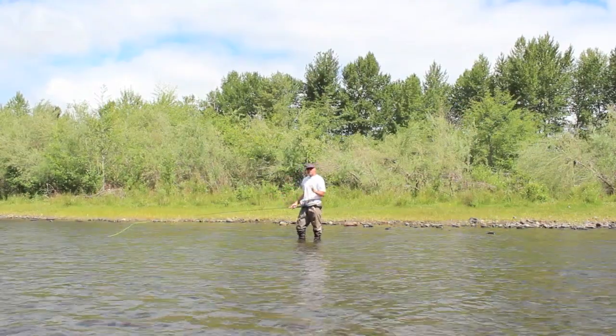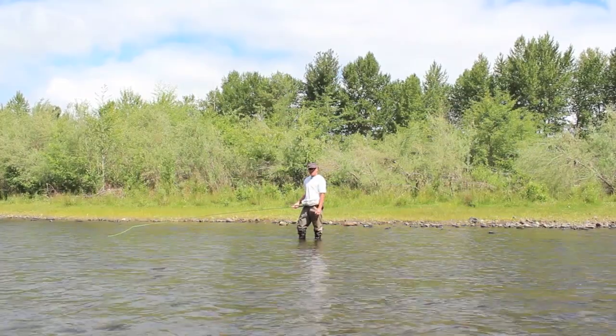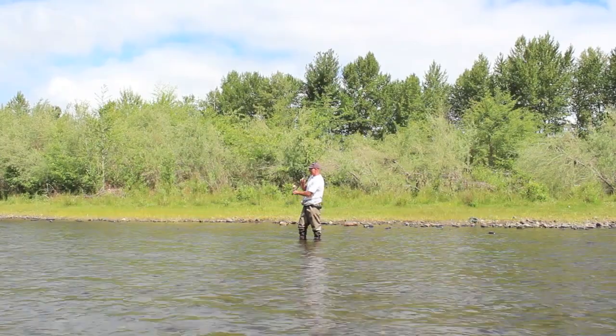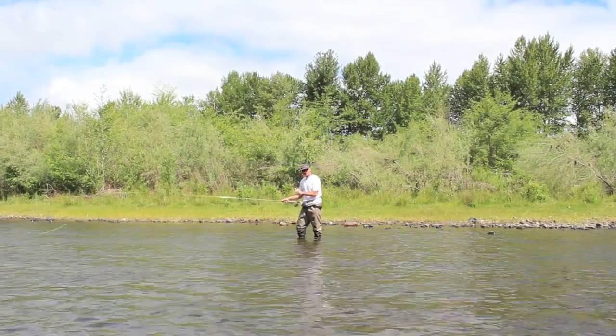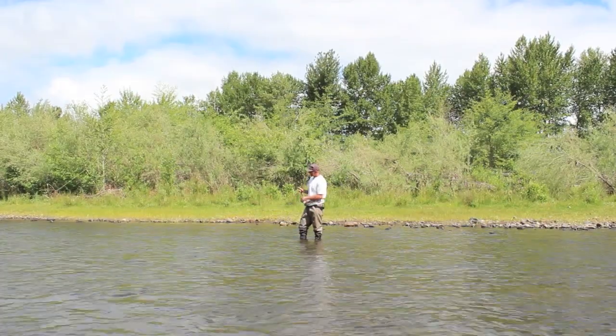Now this could probably be the most difficult of all the Skagit components to master. It's just one of those things, it takes time on the water and takes practice. But when you're first starting out, what I want you to focus on primarily is this fly placement, and that's for two reasons. One is just simply safety.